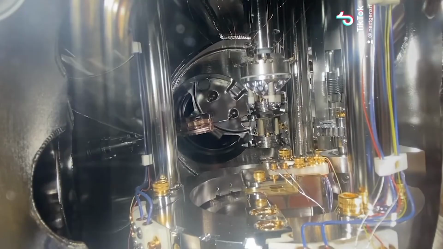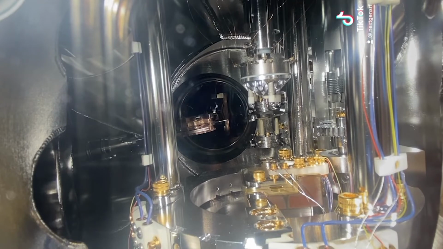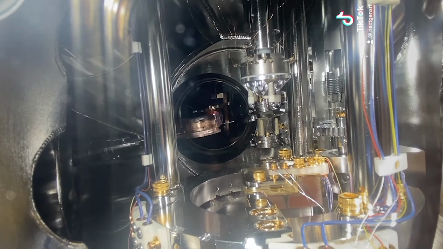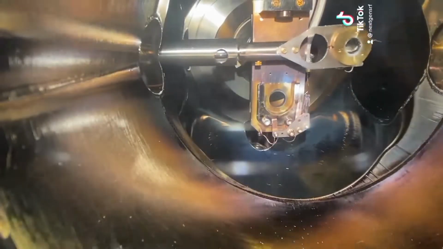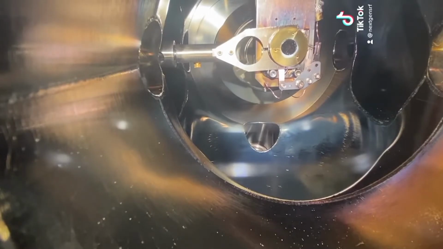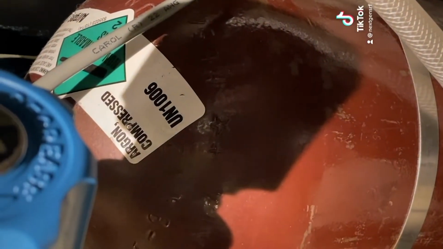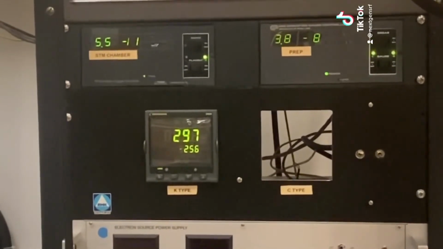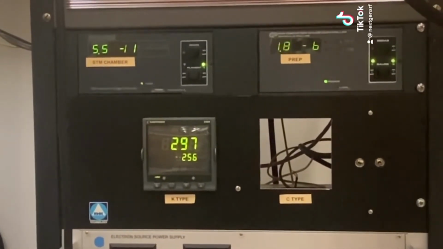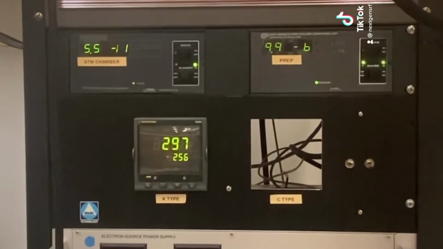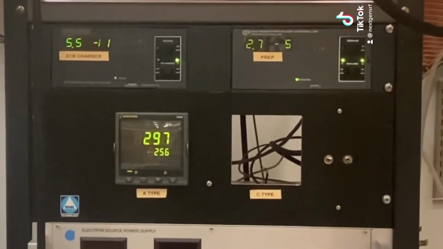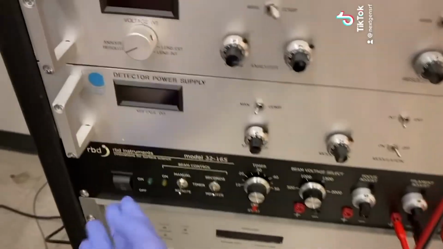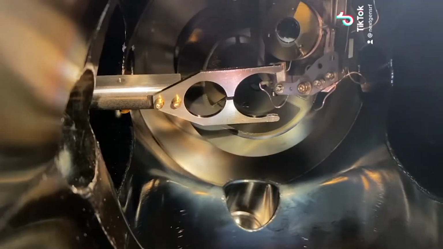So once I'm done with that, I get my transfer arm out over in the other chamber, and this is when I start to head over to my preparation and analysis chamber to do my morning cleaning routine. Once I'm all nicely snug in there, I backfill the UHV chamber with argon gas, and then I turn on the ion beam to ionize those argon atoms to create a sputtering effect, which exfoliates the first couple layers of my surface.